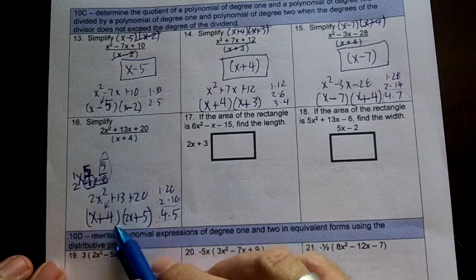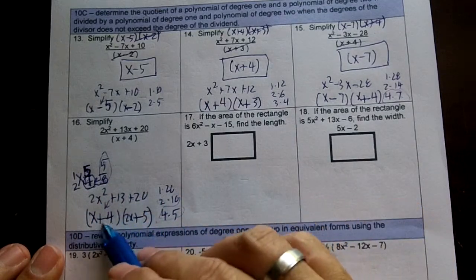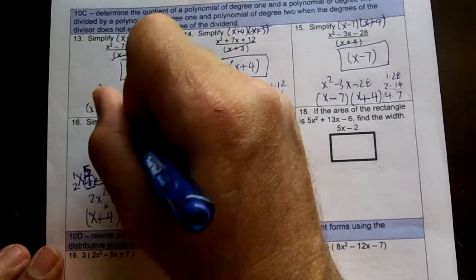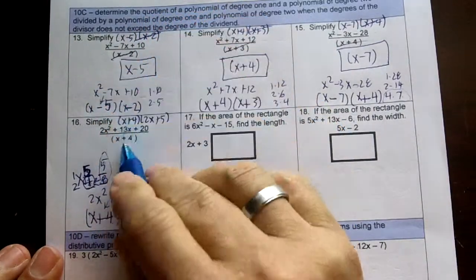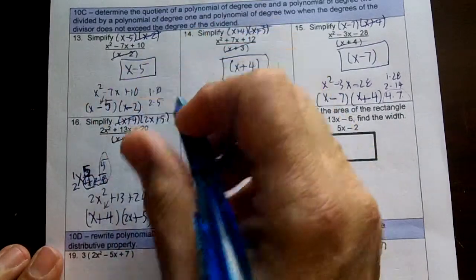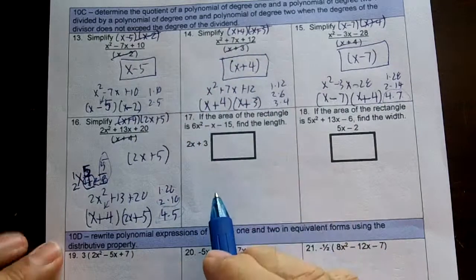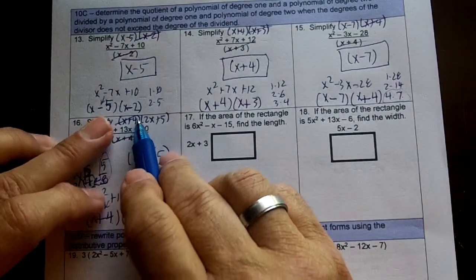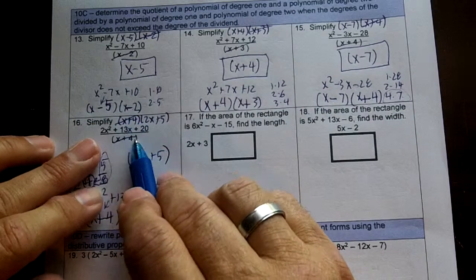There's several ways to factor this. This is the way I taught myself how to do it. So I'm going to write x plus 4 and 2x plus 5 up here. The x plus 4's cancel out. All that's left is 2x plus 5. Now then, I'm going to show you a trick. You could have written x plus 4 up here, right? Because you know that they're going to divide evenly.